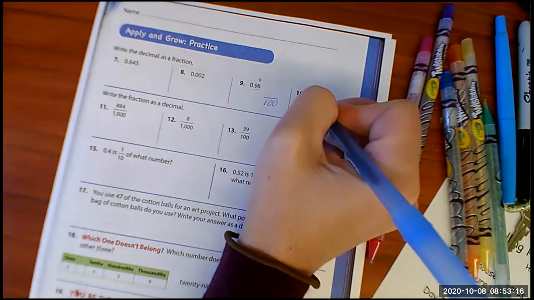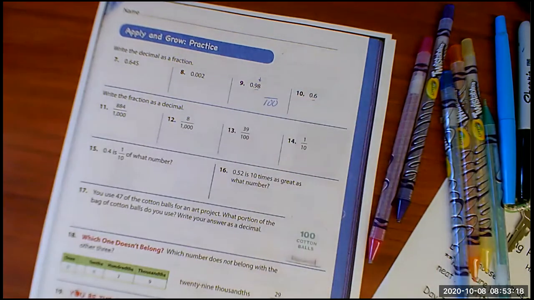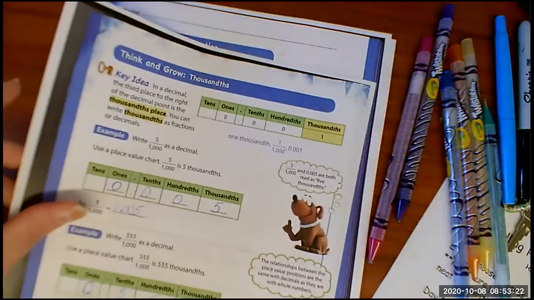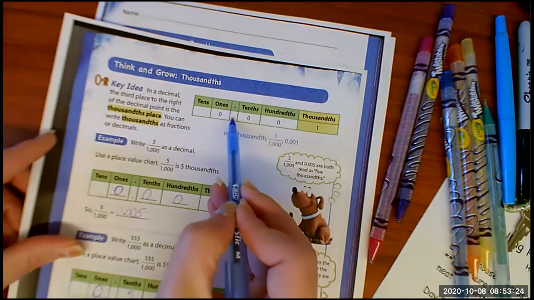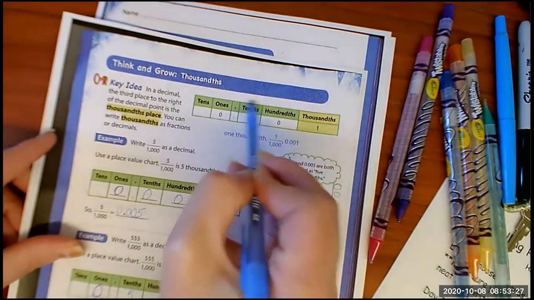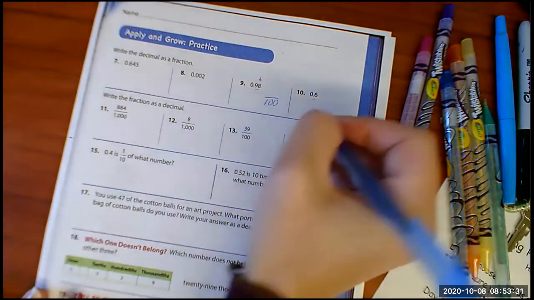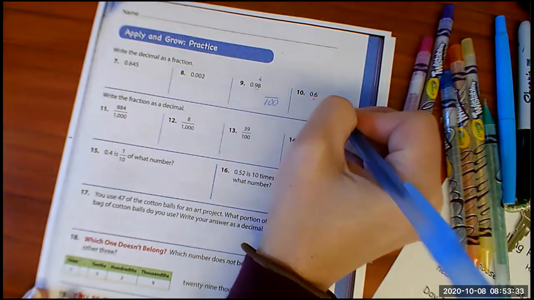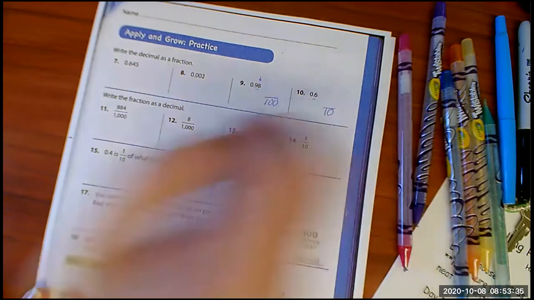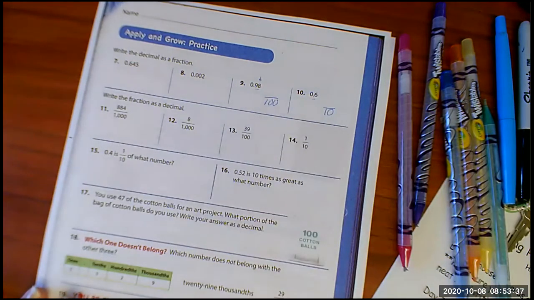And this one only goes 1 to the right. What place is 1 to the right of the decimal? Tenths. So the number that we're going to put underneath on the fraction is a 10. Okay?